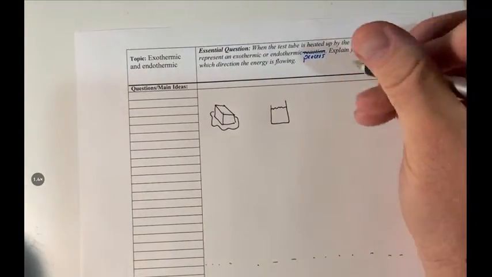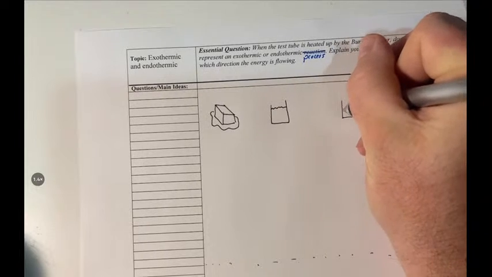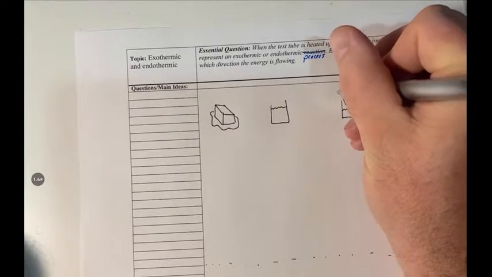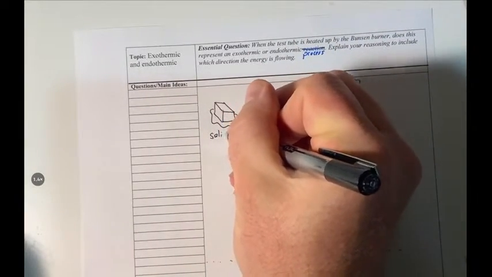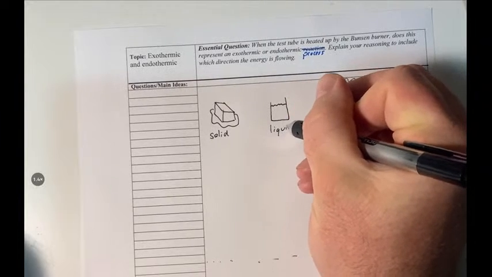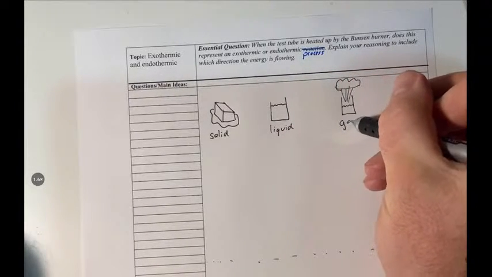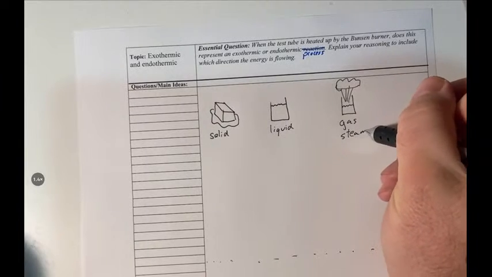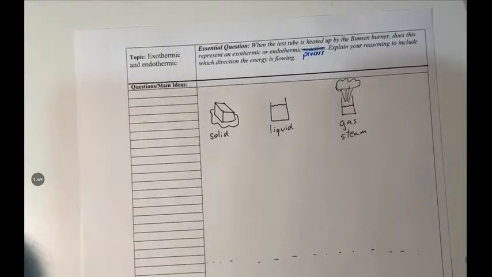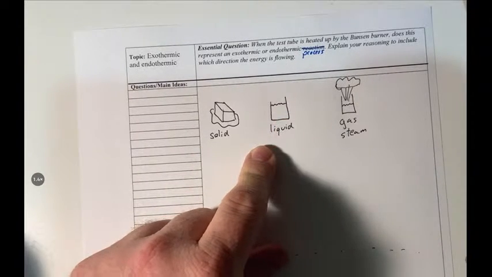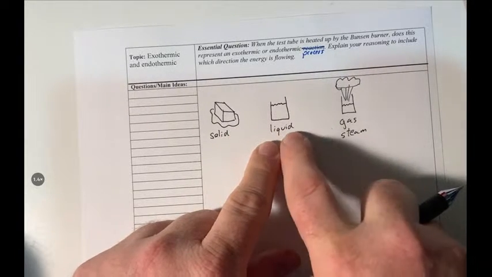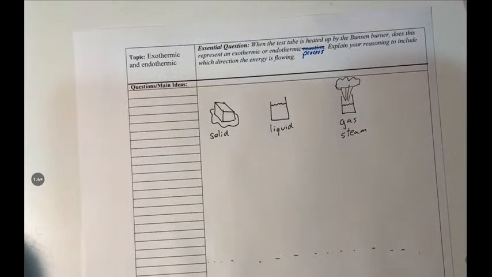Now it's kind of hard to draw gas, so I'm going to draw another beaker here with some water in it and steam coming out. All right, got the picture. This will be solid, liquid, and this will be gas. In this case, steam. So we're going to think, how do we get from solid to liquid? I know this seems like a very elementary school thing, sixth grade, fifth, fourth, but we're going to go more in depth today. How do we get from solid to liquid, liquid to gas?